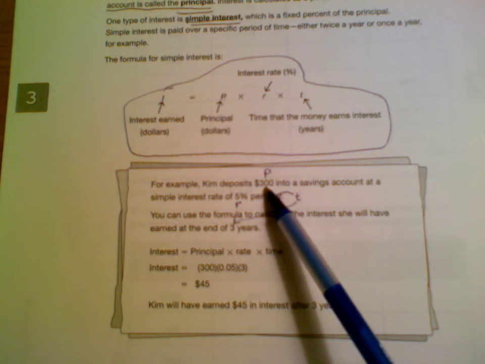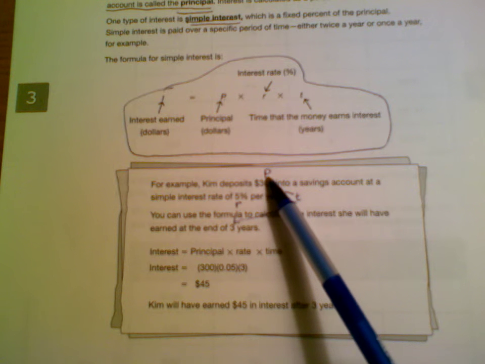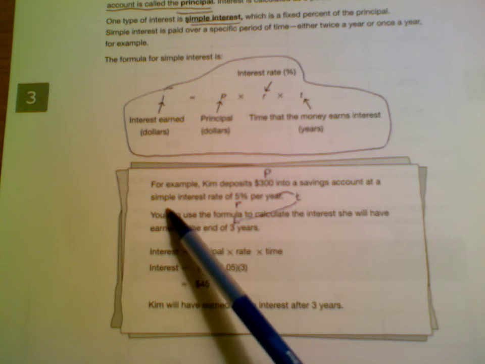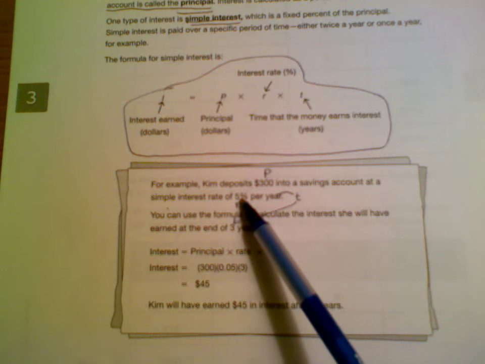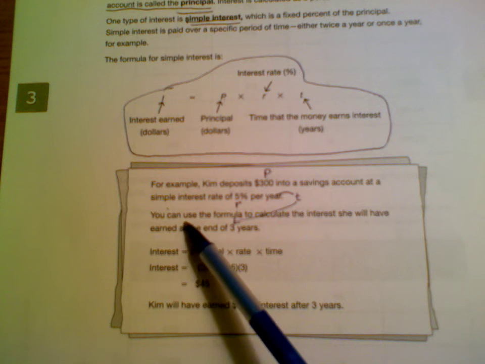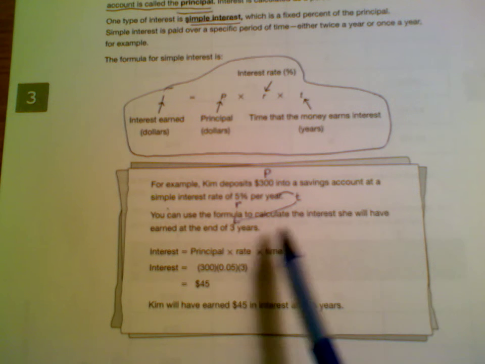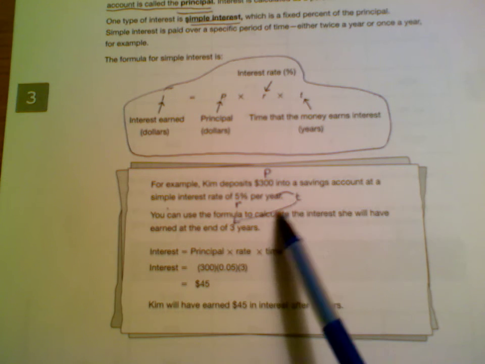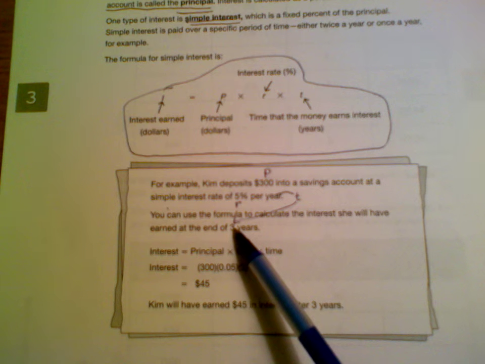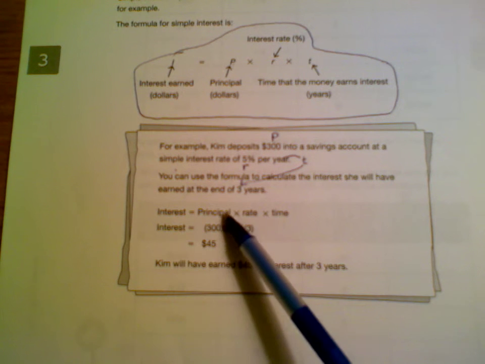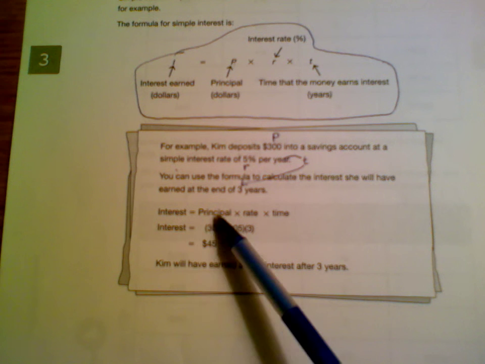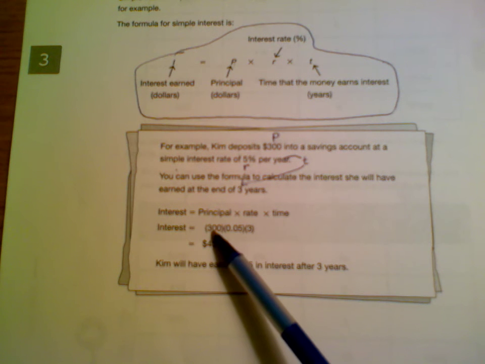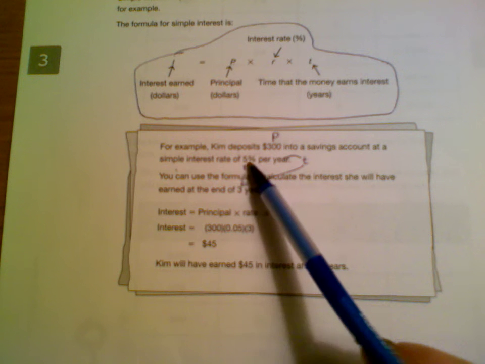So here they give us an example. Kim deposits $300, so there's my principal, into a savings account at a simple interest rate of 5% per year. We can use the formula to calculate the interest she will have earned at the end of 3 years. So my time is in years, it's 3 years. So I know interest equals principal times rate times time. We're just substituting in what we know. Principal is 300. The interest rate is 5%.